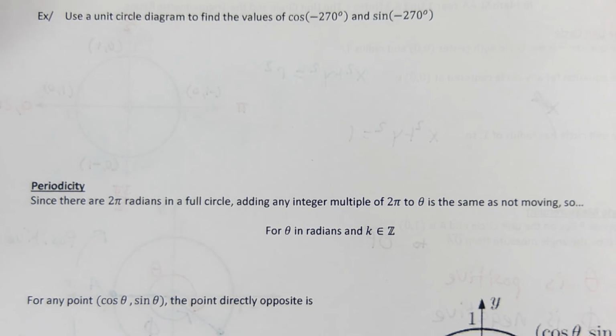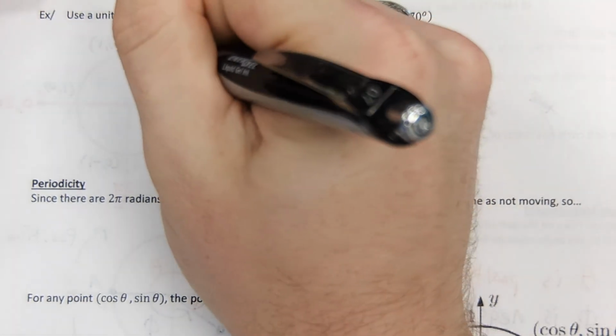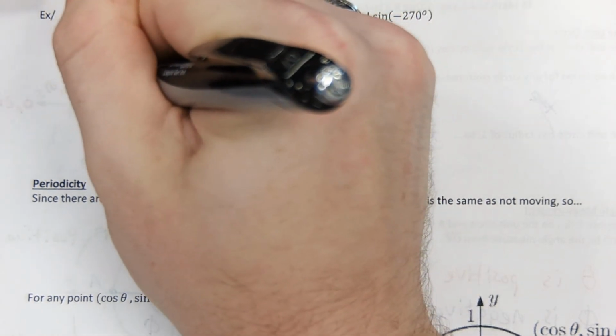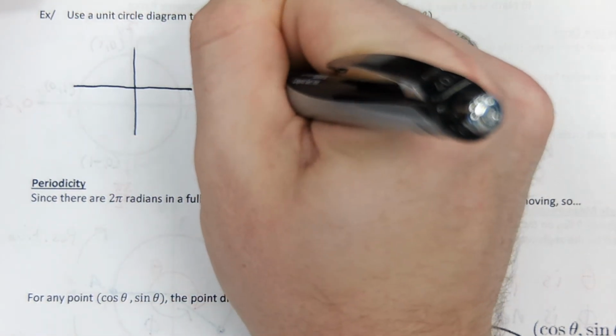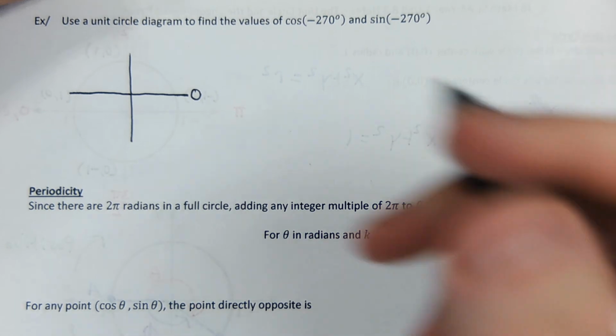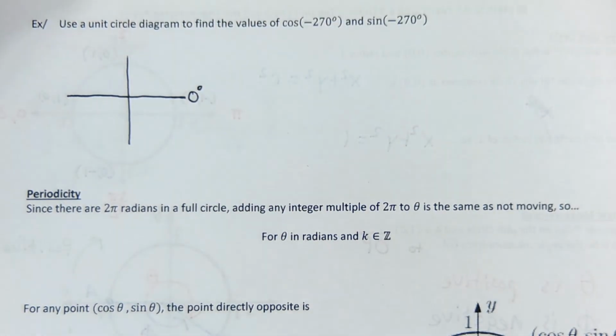Sine and cosine of negative 270 degrees. Yuck, yuck, yuck. So what does negative 270 degrees mean? It means start at 0 degrees and go negative. That means go clockwise.